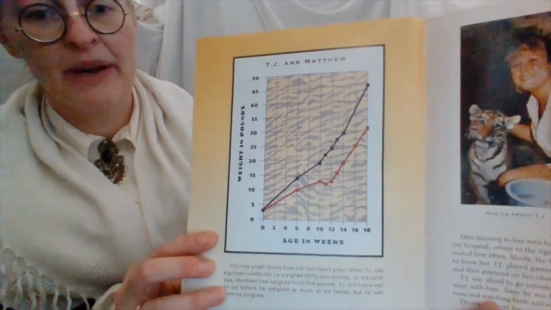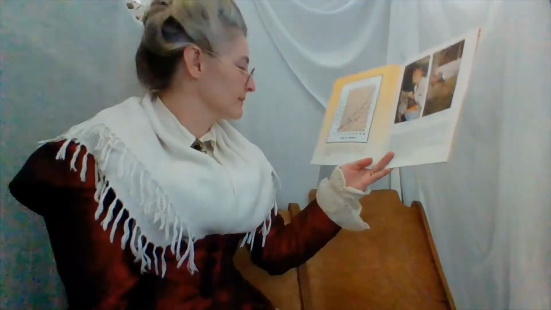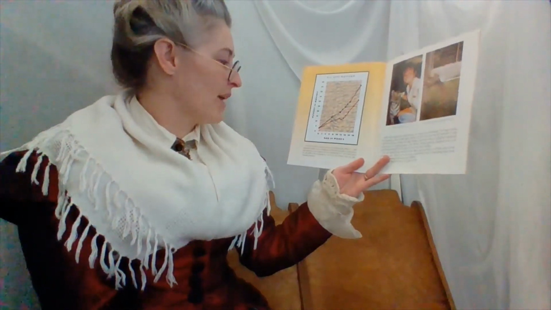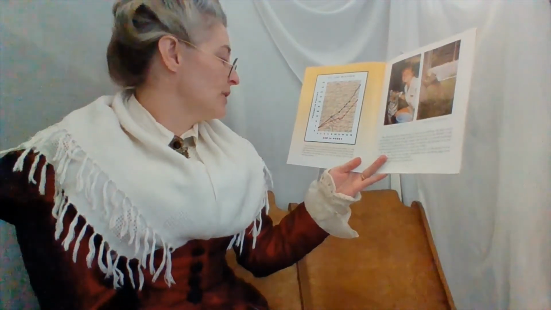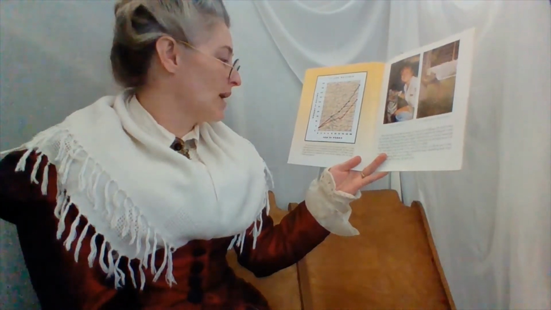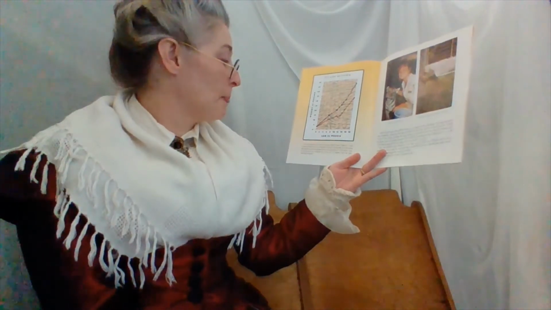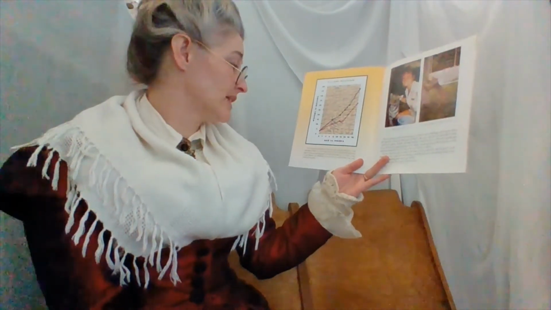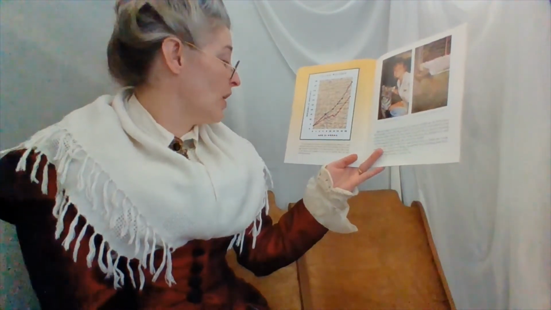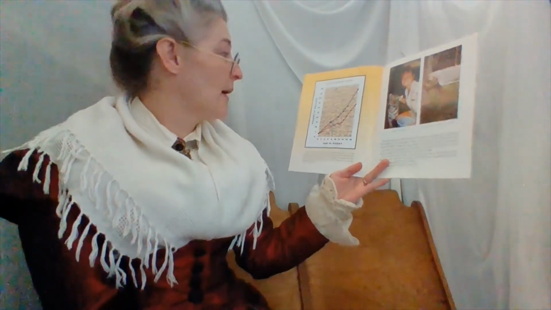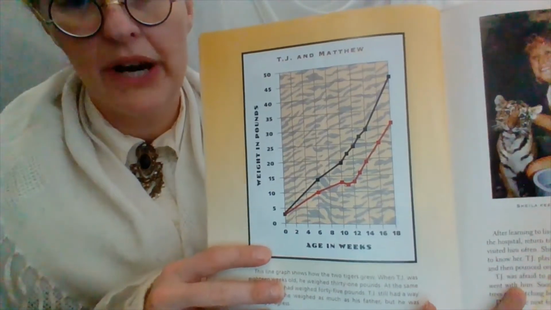So here we have another comparison of TJ and Matthew. This line graph shows how the two tigers grew. When TJ was 18 weeks old, he weighed 31 pounds. At the same age, Matthew had weighed 45 pounds. TJ still had a way to go before he weighed as much as his father, but he was making progress.